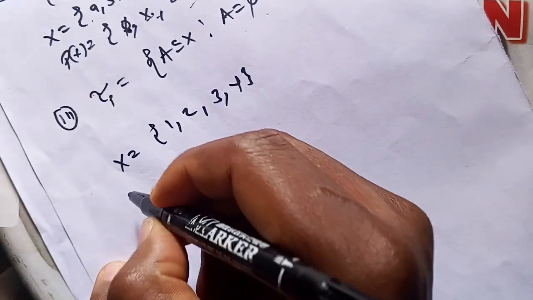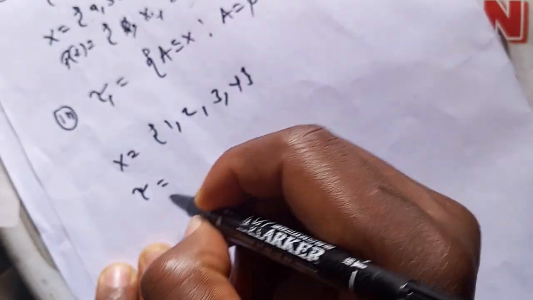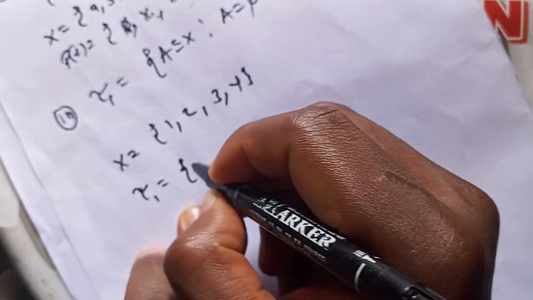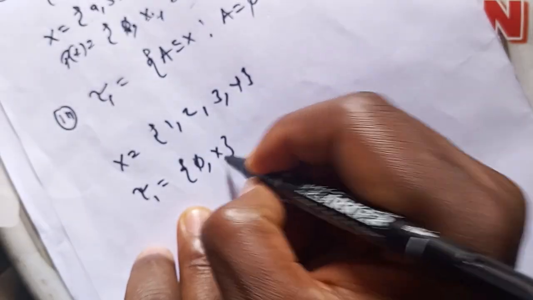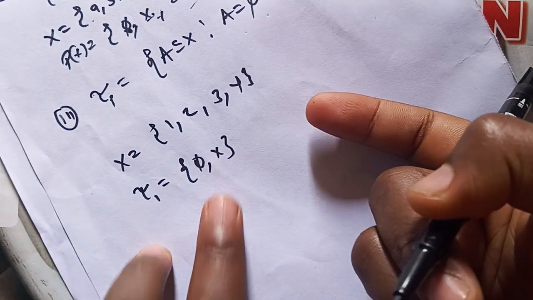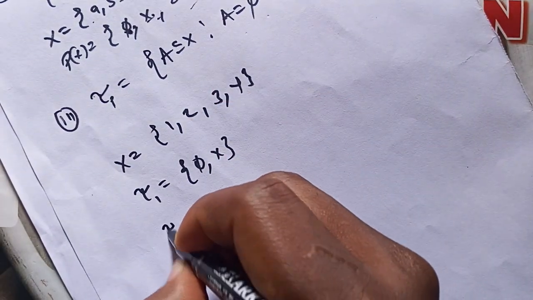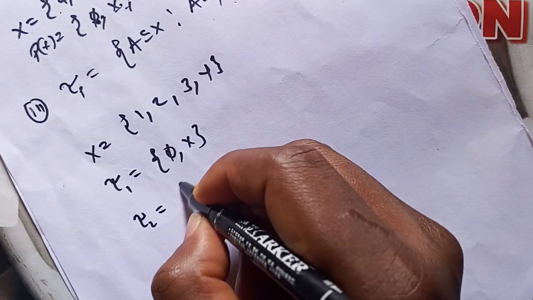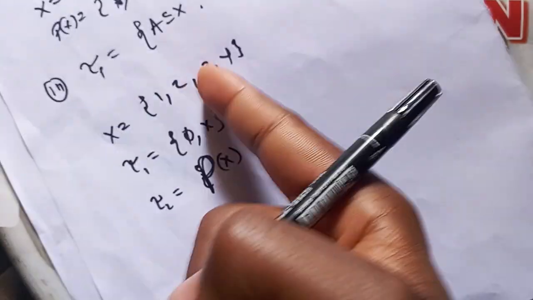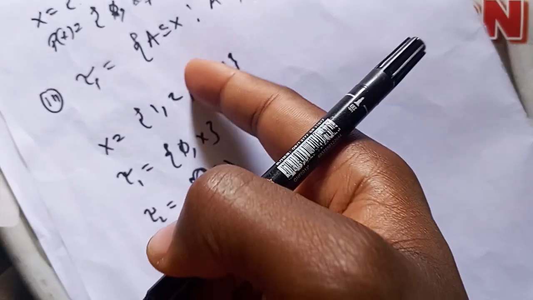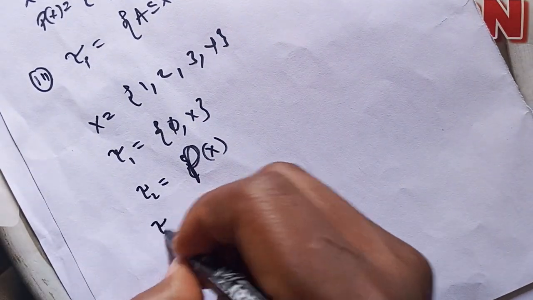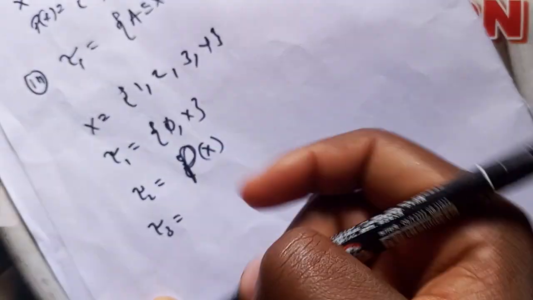Now, let me call this tau 1. I can form a trivial topology on this, which is the empty set and the whole set. This is a topology on this set. Now I can form another topology on this, which is going to be the power set of this X. The power set of this X is also another topology on this set X. Now let's form something different from these two.